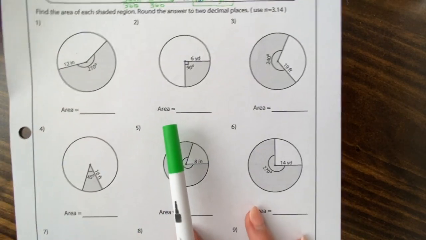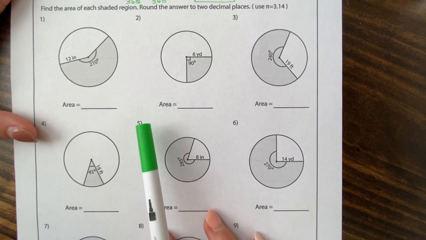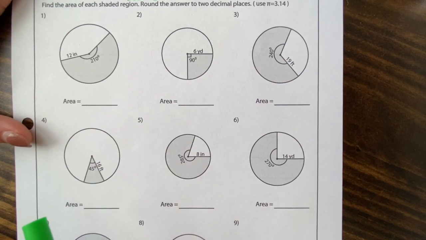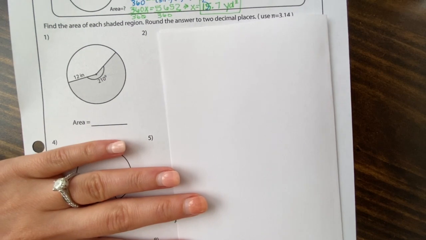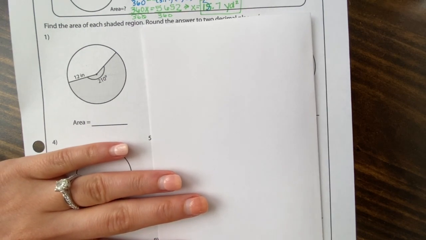Our first assignment is just practice, and then when we start doing the independent practices and stuff like that, that's when you get your grades. So you just have to do it to learn it. All right, so I'm going to end up doing my work on an extra sheet of paper just because there's not a whole lot of room here to do your proportions.